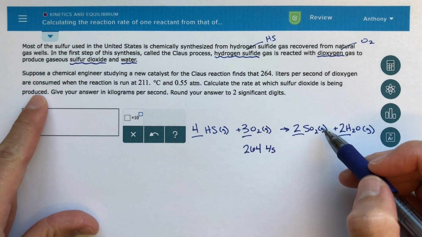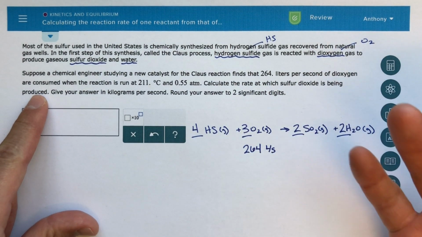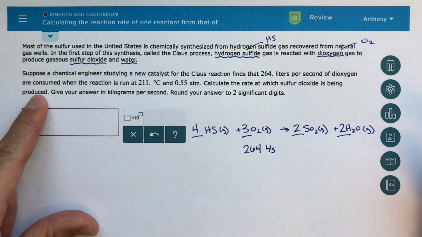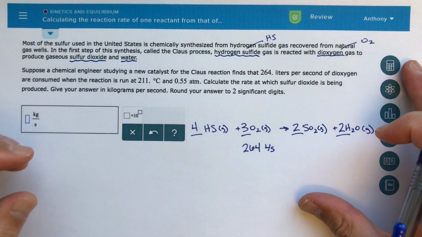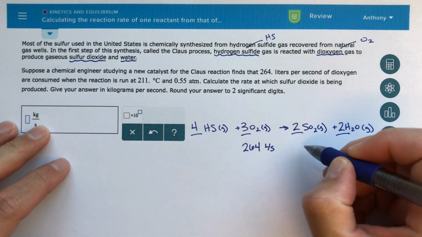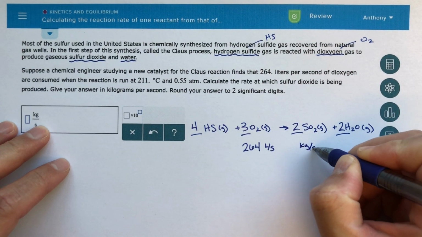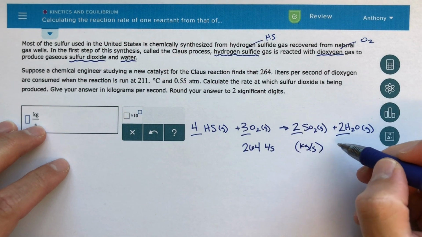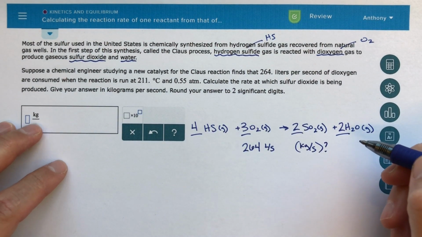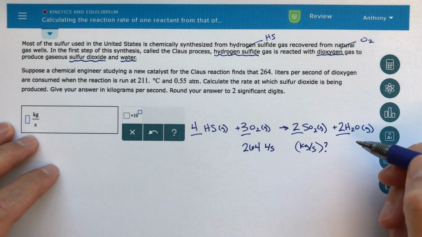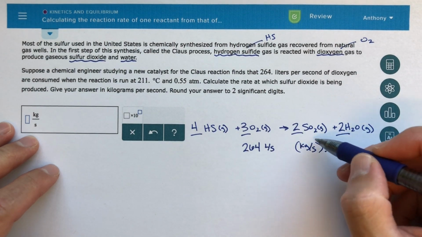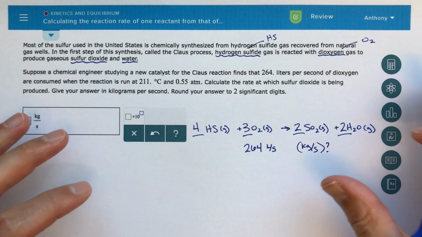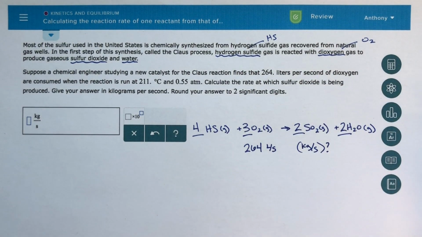And this is something that a chemical engineer would want to know. They would want to know for this process, if we're going to be producing SO2, how much we're going to produce, right? So this is a very nice real world application here if you're going to become a chemical engineer. So the question that we're being asked is the kilograms per second for SO2. What's the mass per second of SO2 that will be produced? Obviously, because we want to know how much we can sell.